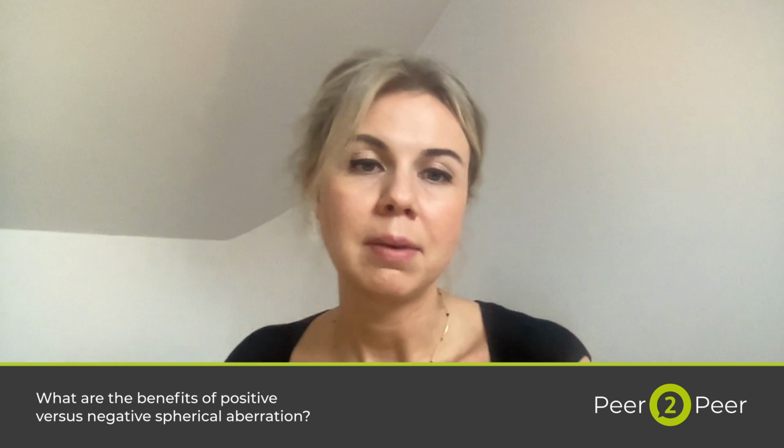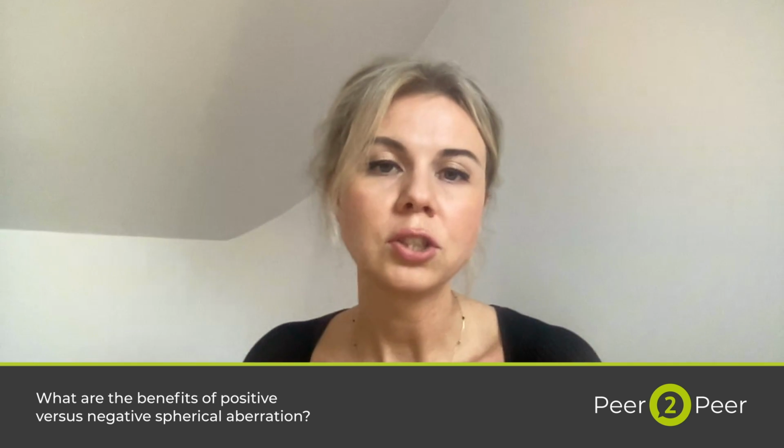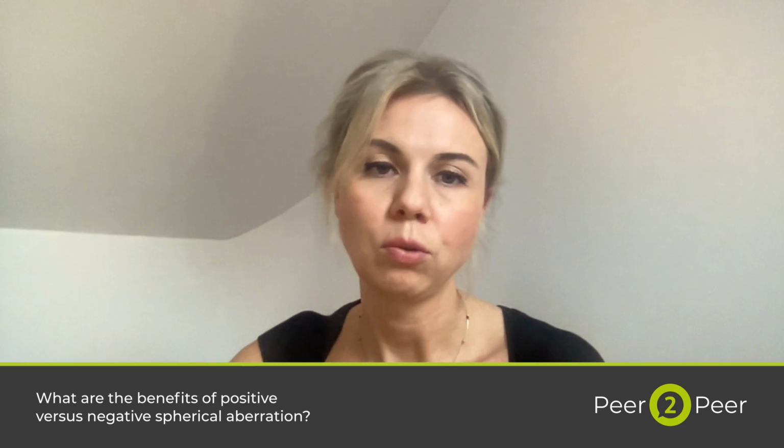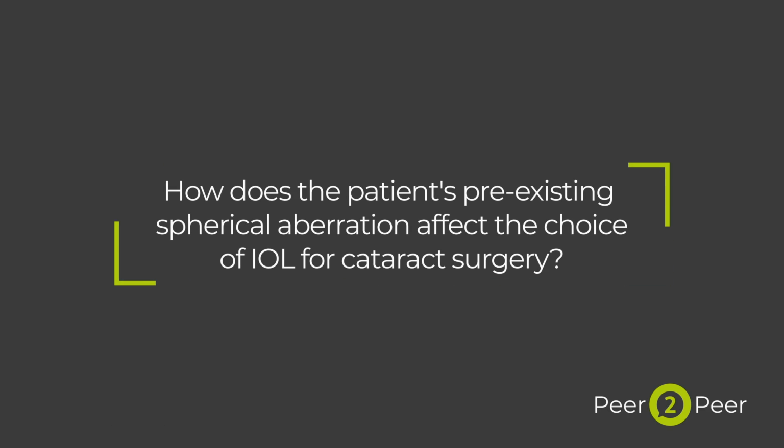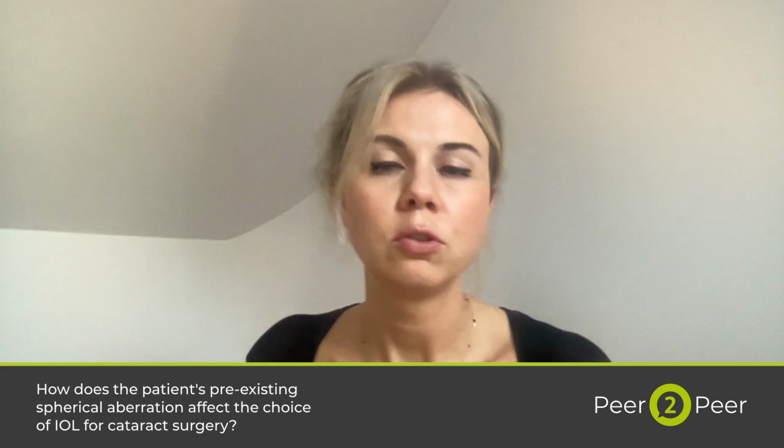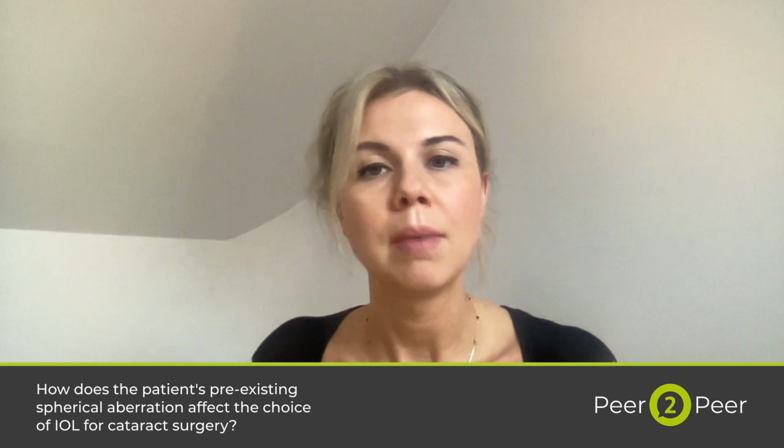And now we also have aspheric IOLs with positive spherical aberration, and here we have the EMV, which induces a small amount of extra positive spherical aberration and increases the depth of focus. Spherical aberration is important when we choose monofocals or monofocal plus lenses. Multifocals or EDOF IOLs are based on different diffractive or refractive mechanisms.